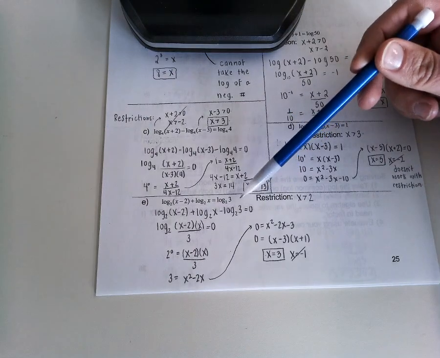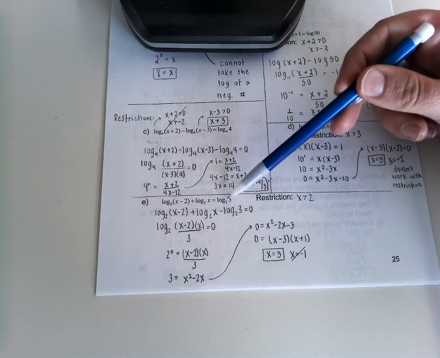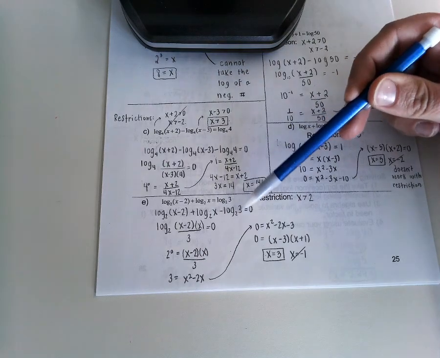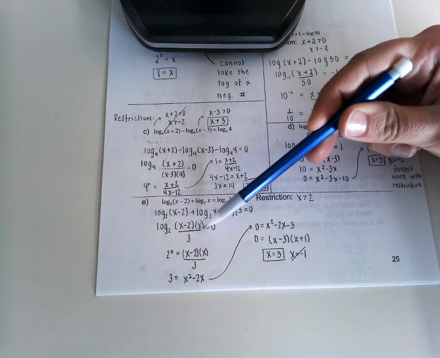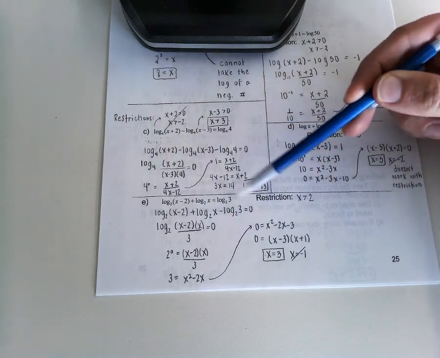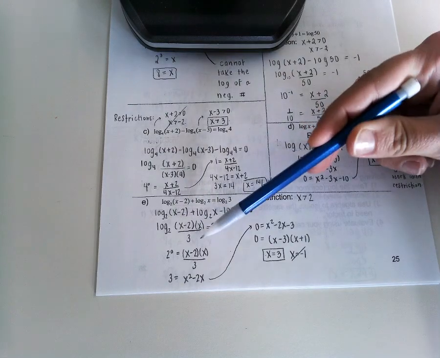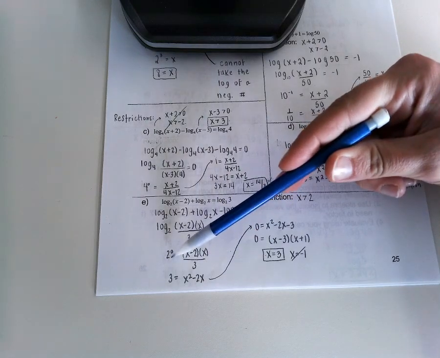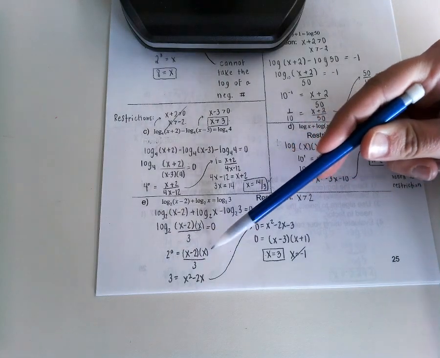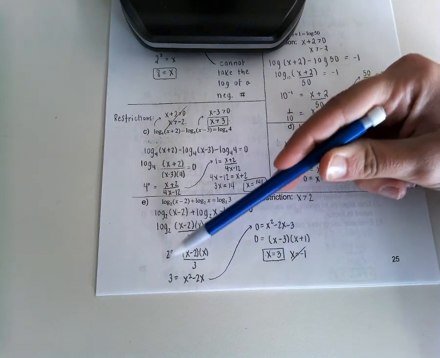And then in example E, again, I need to move all the logarithms to one side. You can see I moved log base 2 of 3 to the left side by subtracting. I then simplified using log laws, so x minus 2 times x, divided by 3. Changed to exponential form, so 2 to the power of 0 equals x minus 2 times x over 3. 2 to the power of 0 is just equal to 1.